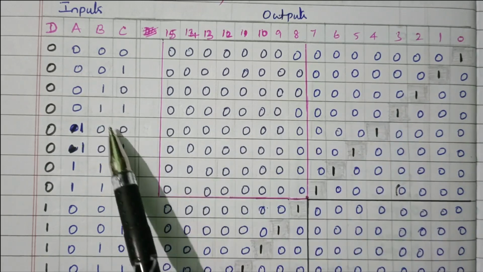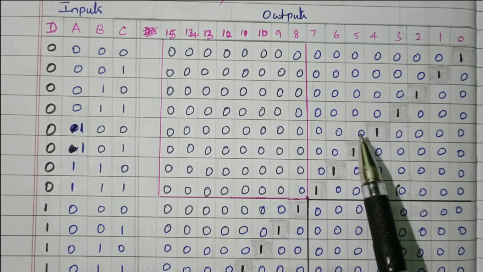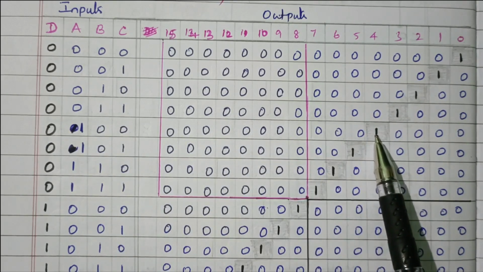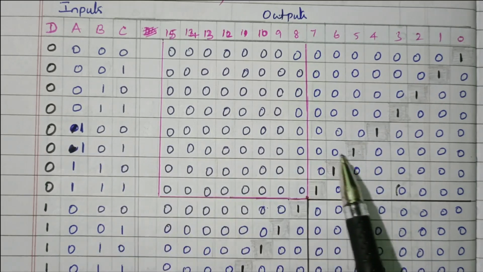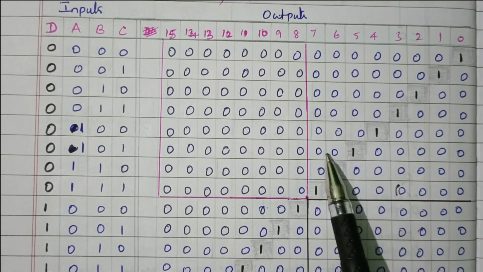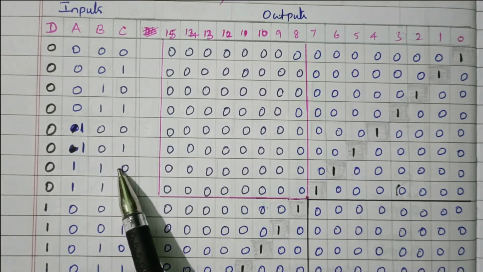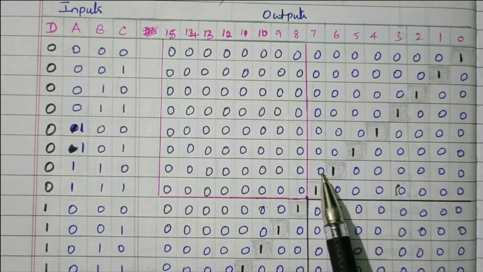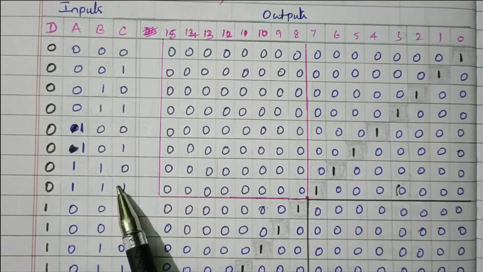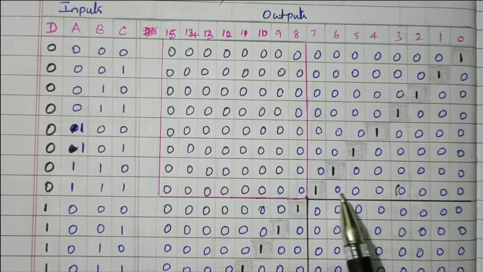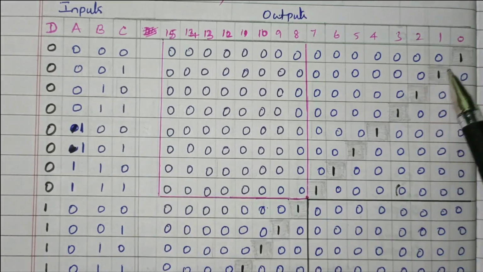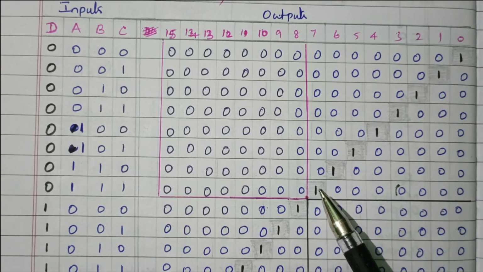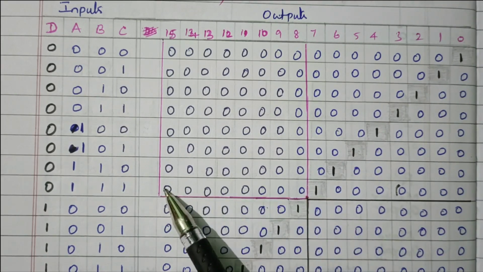Other digits are 0. 1, 0, 0 then D4 output will be 1. Others are 0. 1, 0, 1 means D5 output will be 1. Other digits are 0. 1, 1, 0, D6 output will be 1. Others are 0. 1, 1, 1 means D7 output will be 1. Other digits are 0. So based on these 8 combinations, we are getting 8 different outputs starting from D0 to D7. D8 to D15 will be 0.